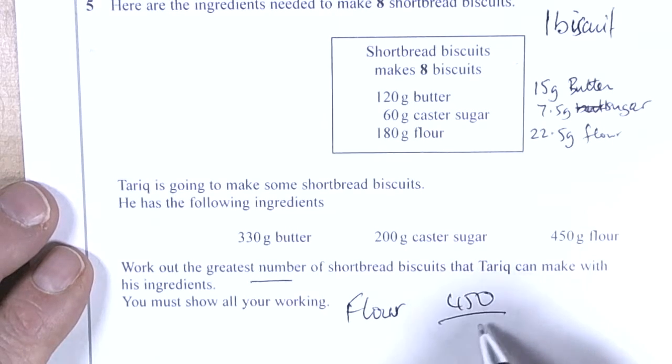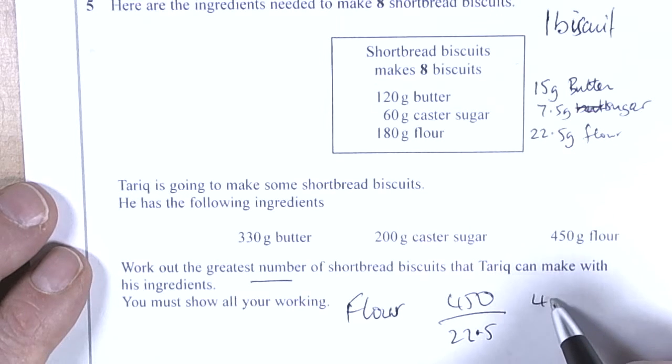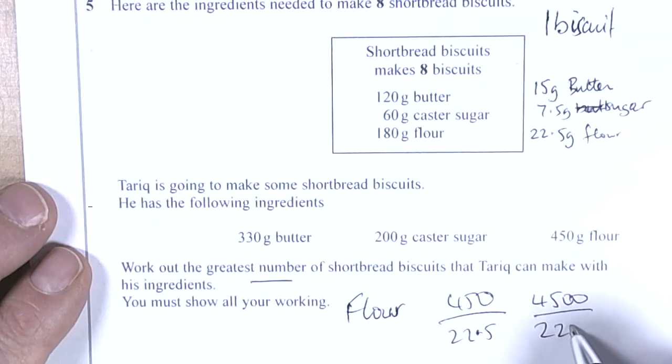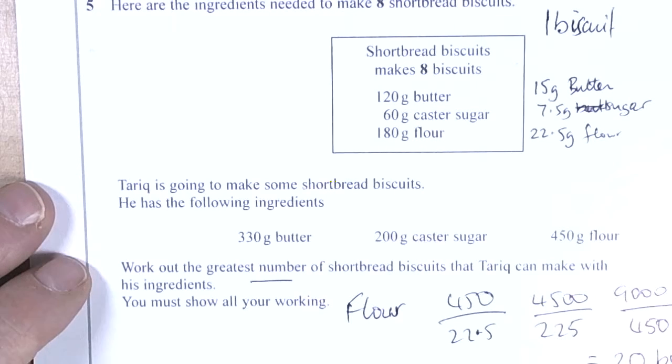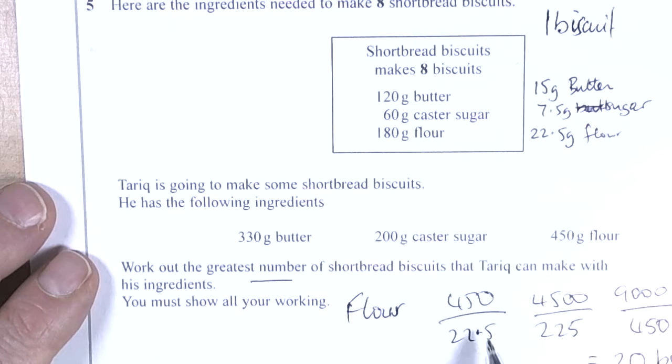So 450 divided by 22.5. Well, we can see that 22.5 is a half of 45, so 4,500 divided by 225. If we make that 450, we've doubled it. Make that 9,000, then we can see 20, so that's 20 biscuits. Okay, so for the flour says that we could make 20 biscuits.